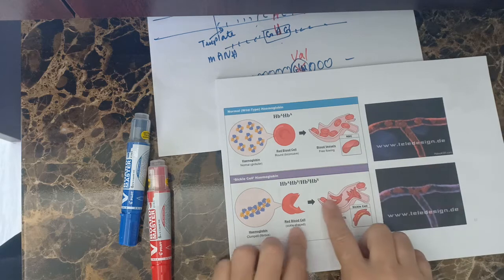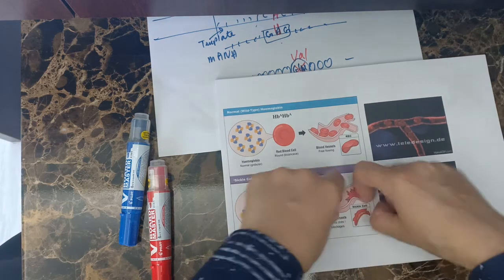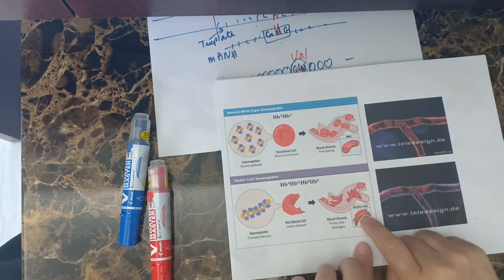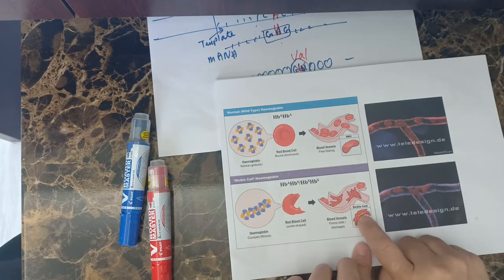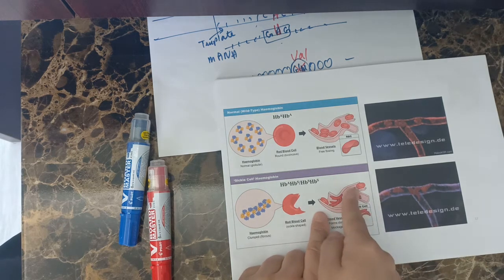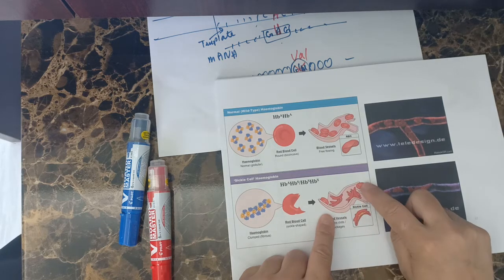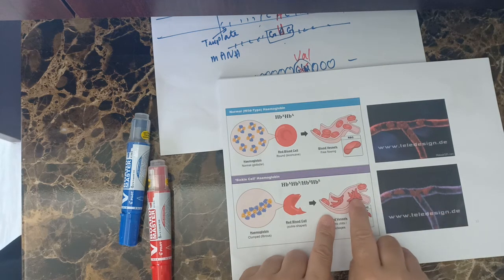and when this happens, the cells become sickle. We call them sickle, meaning they have this crescent shape, and you can see, I don't know whether you can see the rope shape here of the hemoglobin inside the RBC. When this happens, these cells cannot pass smoothly in the blood vessels, especially the small capillaries, and they will clump.